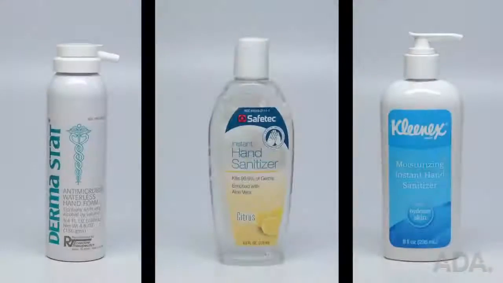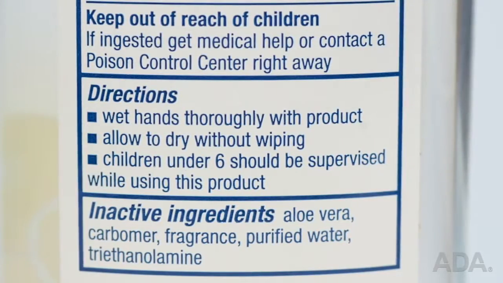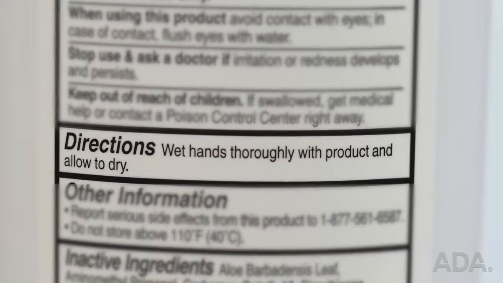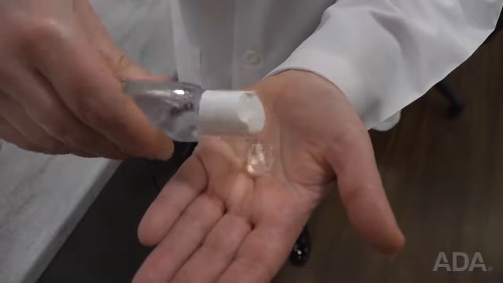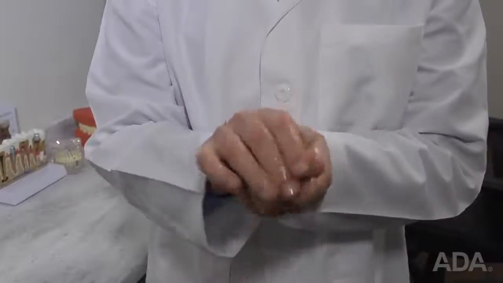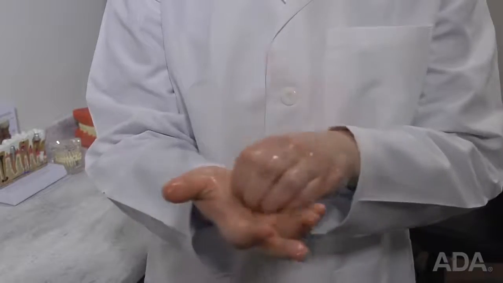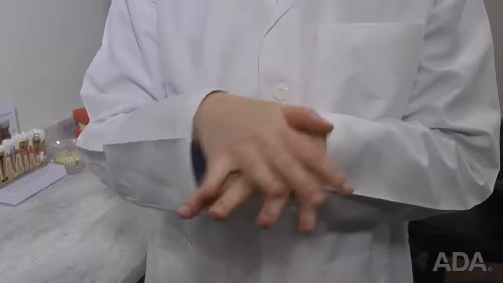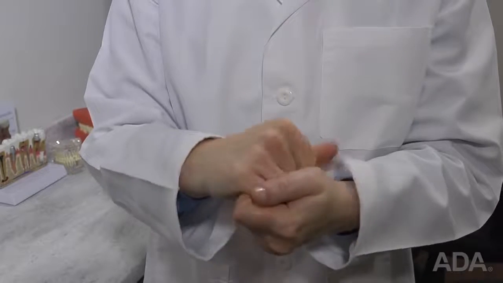If the faucet doesn't have a foot pedal or automatic shutoff, use the towel as a barrier to turn off the faucet. To clean your hands with an alcohol-based hand rub, check the manufacturer's instructions for how much of the product you should apply. Some manufacturers simply state to wet hands thoroughly with the product. Dispense the alcohol-based hand rub on the palm and rub your hands together, covering all surfaces and fingers until your hands are dry. If your hands feel dry after rubbing them together for 10 to 15 seconds, you most likely have not applied enough product.